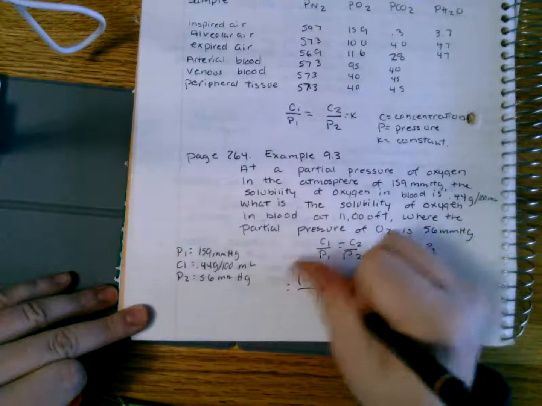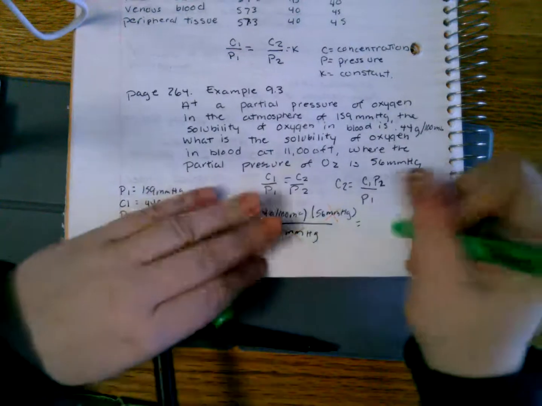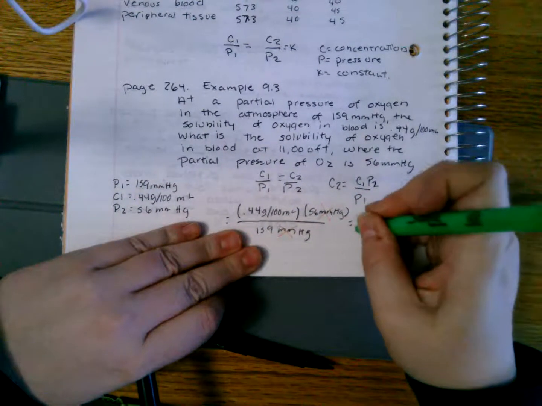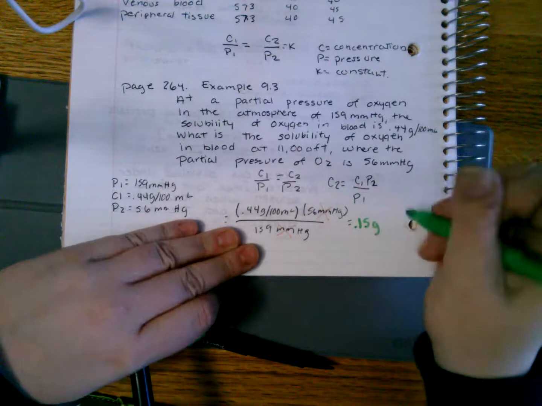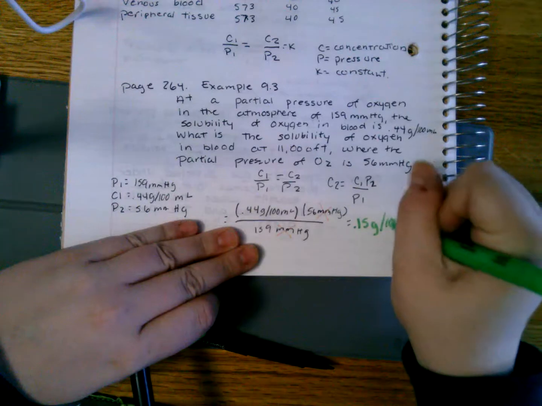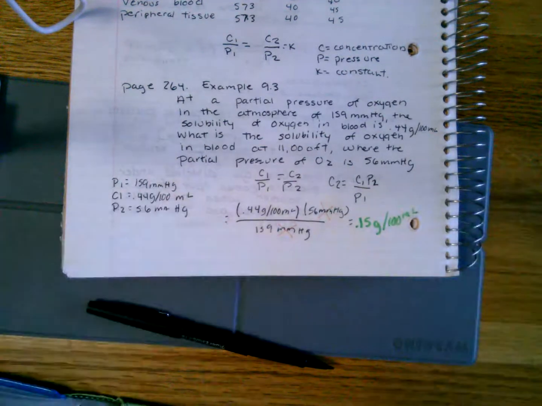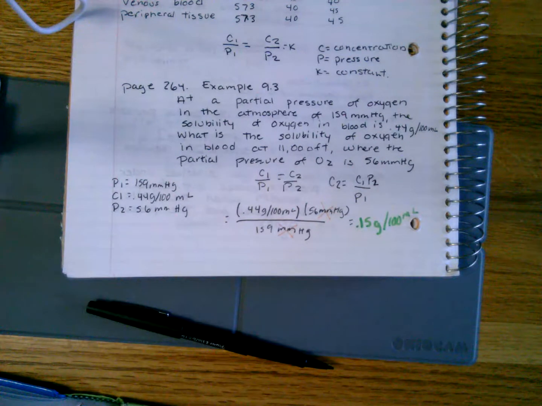So the millimeters of mercury cancel out, and you are left, when you do the math, with 0.15 grams per 100 milliliters. So that will be the correct answer for that one.